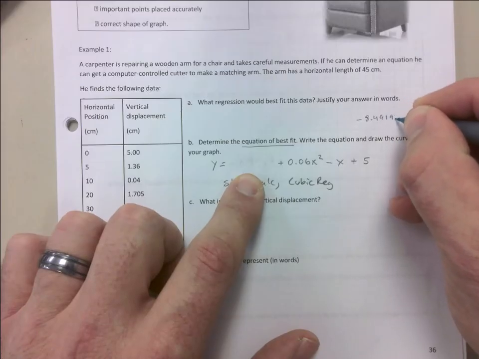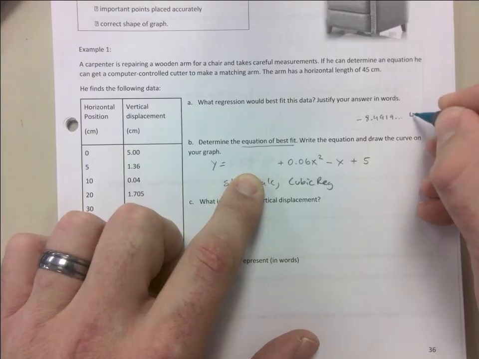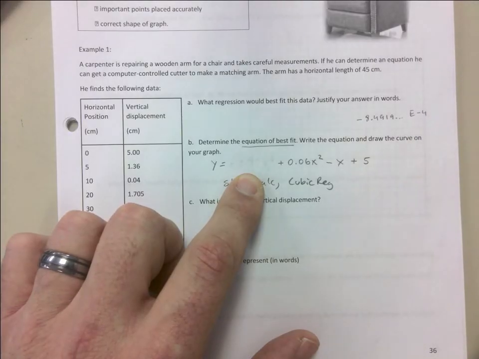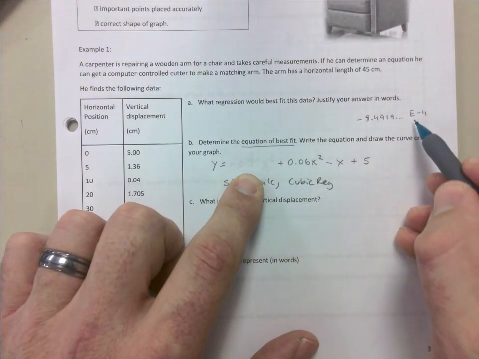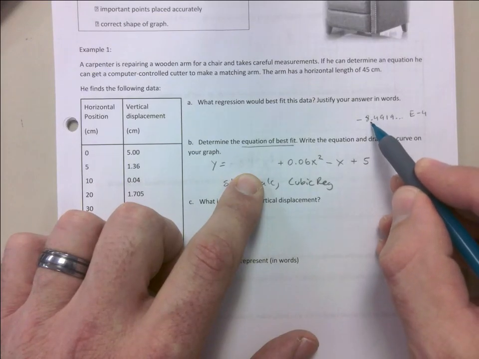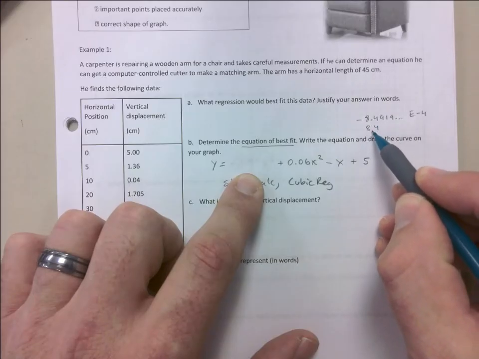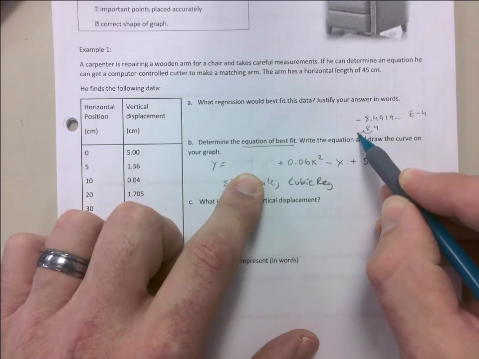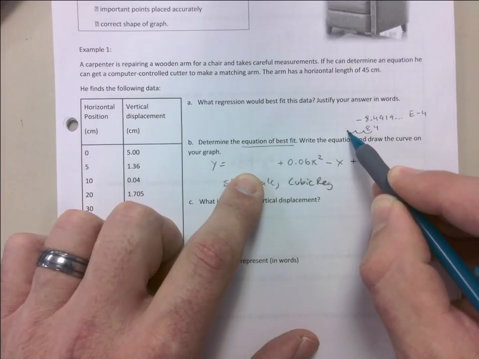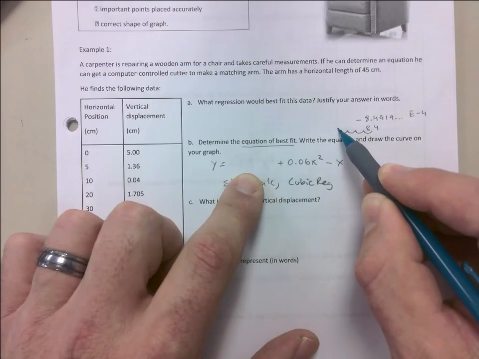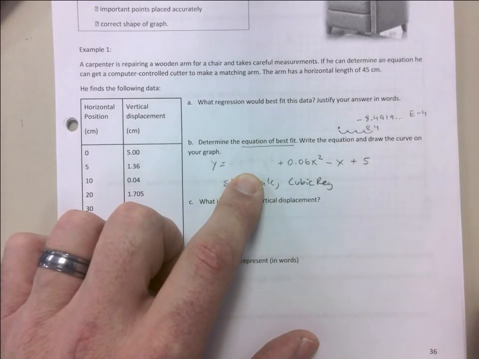-8.491, and that keeps going. E to the -4, okay? That means we have to shift it over 4 places. So I'm going to copy down the first couple, and I'm just going to take the decimal, shift it over 1, 2, 3, 4 spots. That's where the decimal goes.